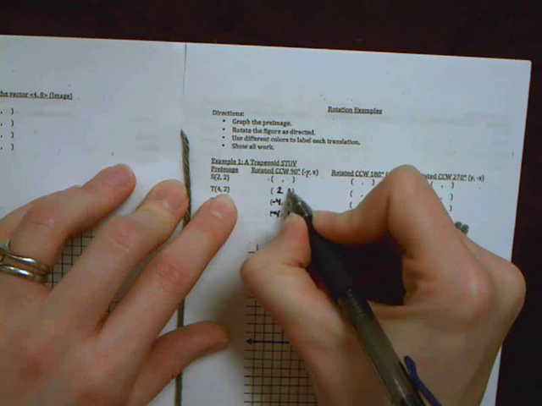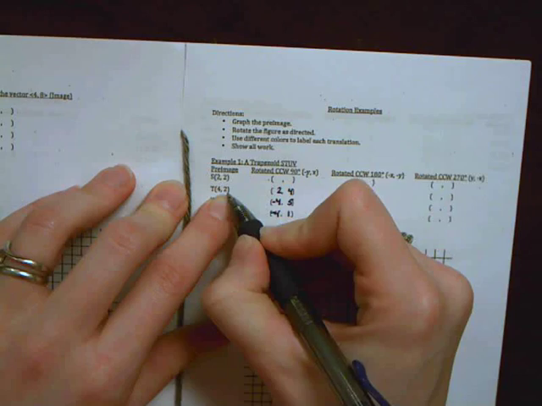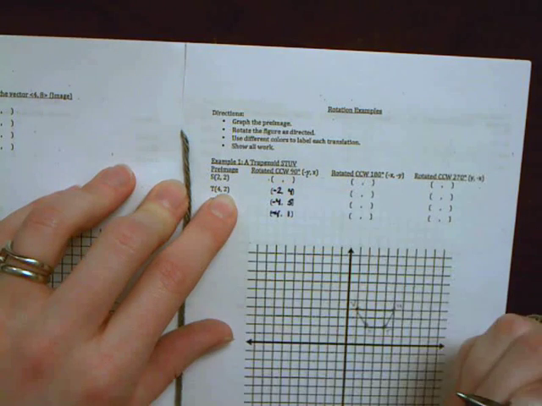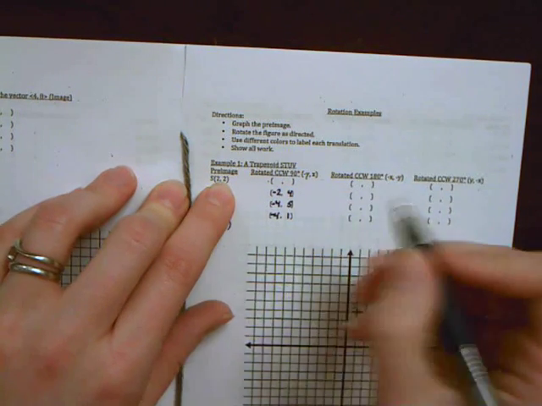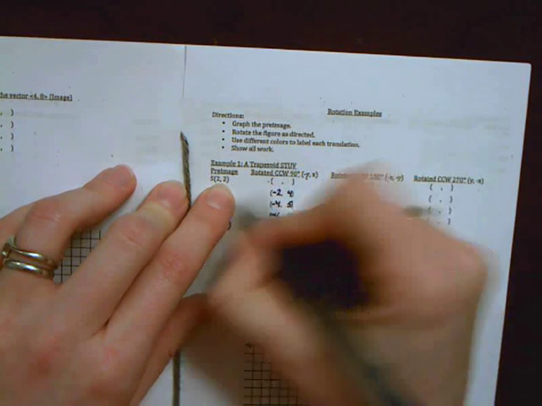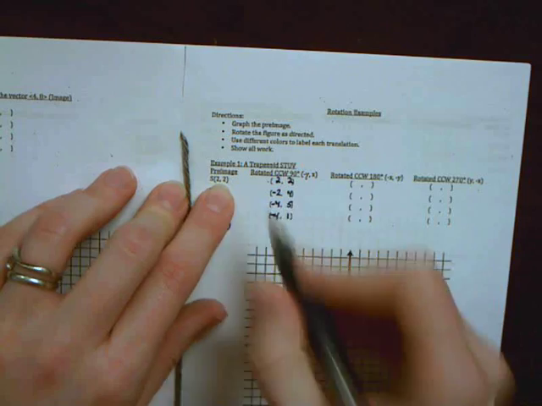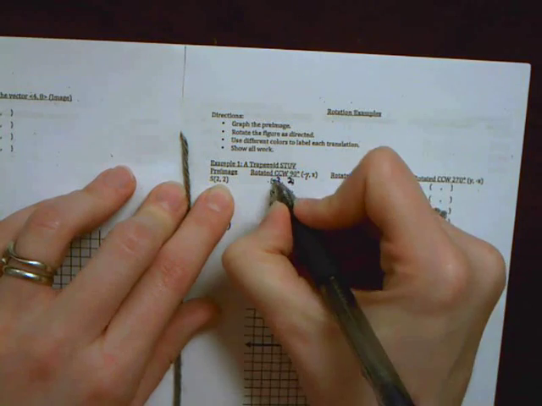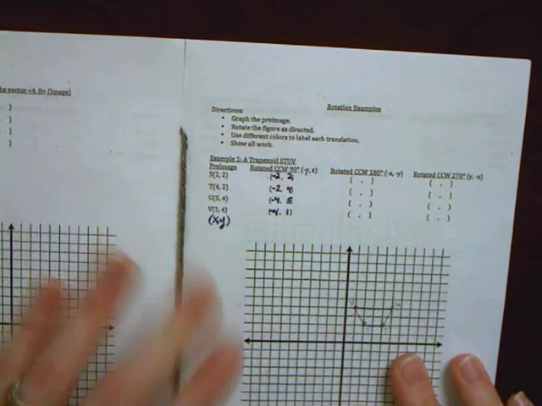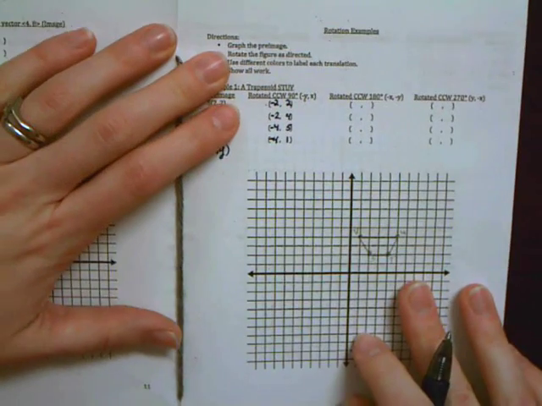When I flip this one, instead of 4, 2, it's going to be 2, 4. My 2 was originally positive, so the opposite of that is negative. And then the reason I didn't start with this one is because flipping 2, 2 still leaves you with 2, 2, like a ballerina. And my y value was positive, and now it's negative.